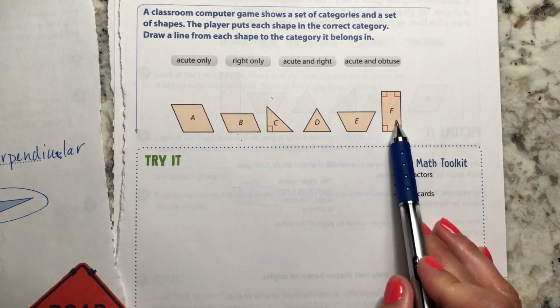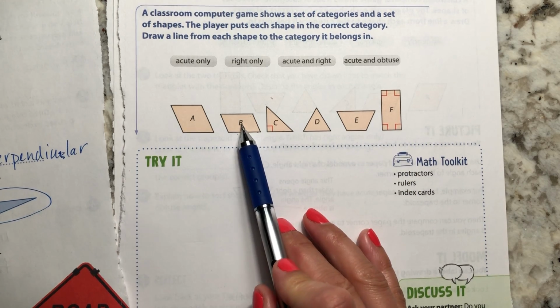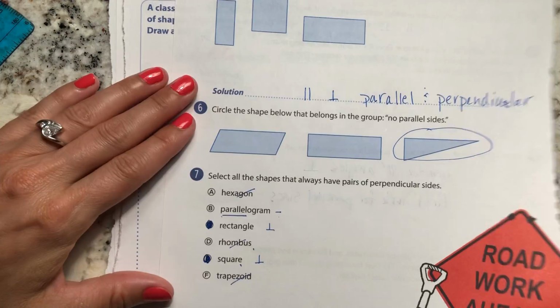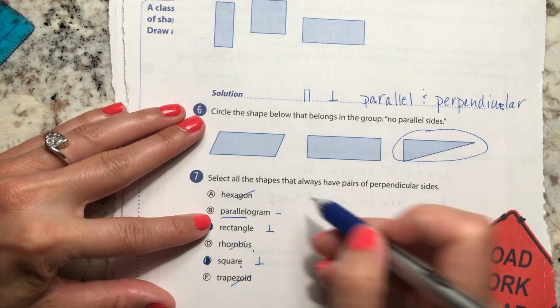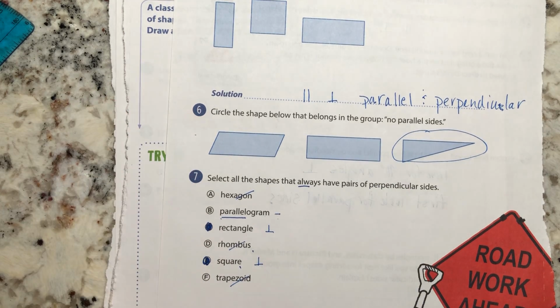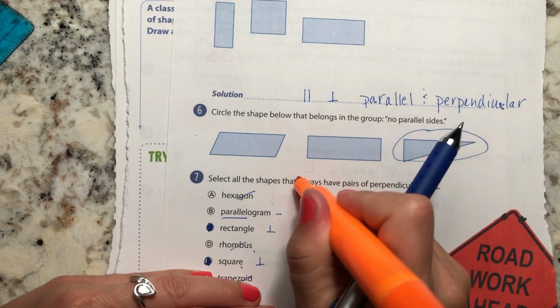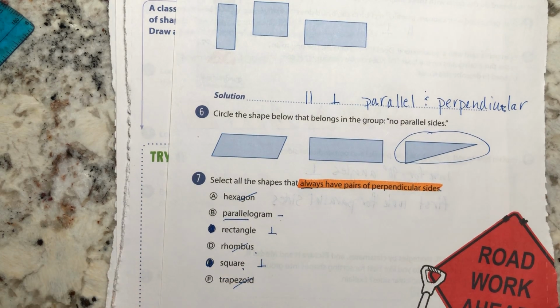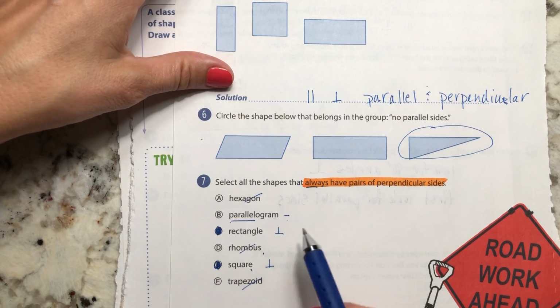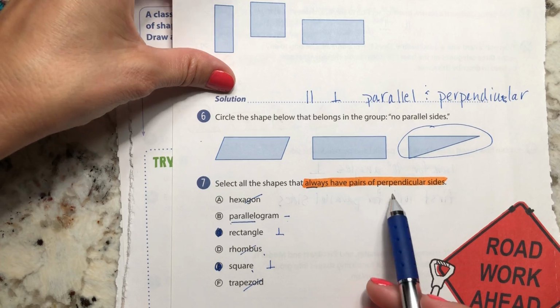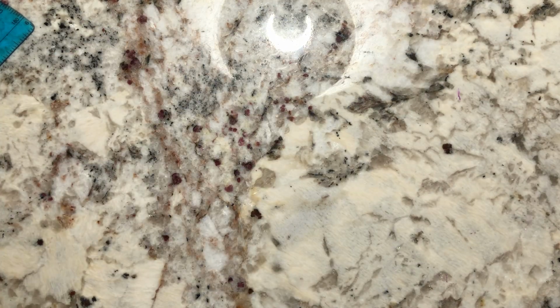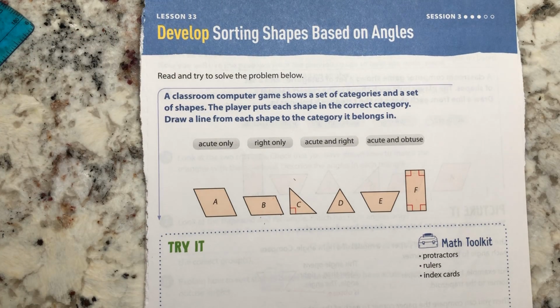So if a rectangle, a square, and a rhombus are all parallelograms, then a parallelogram cannot always have pairs of perpendicular sides, only sometimes. It depends on the parallelogram that you're talking about as to whether or not it always has perpendicular sides. So now we're going to move into today's lesson, which is lesson 33, session 3, and I'm on page 727.